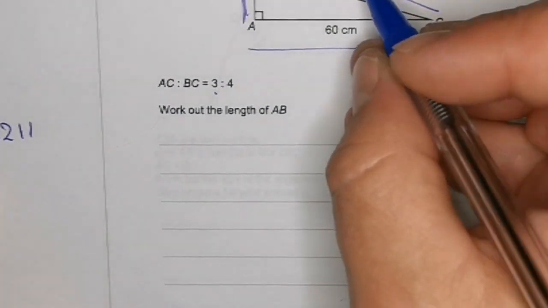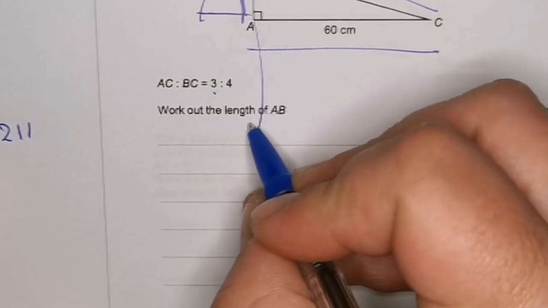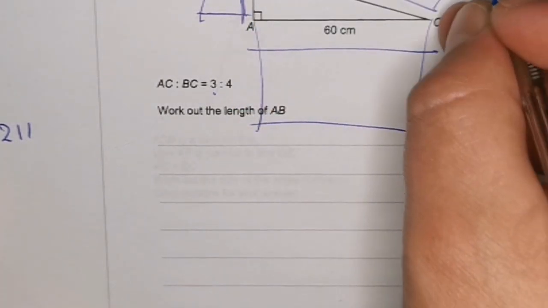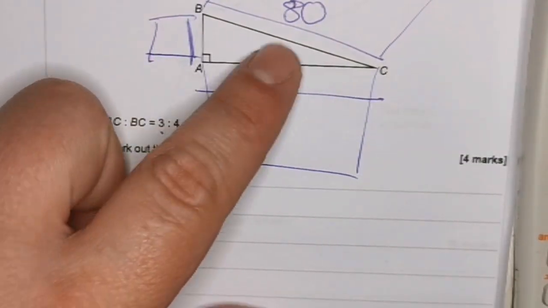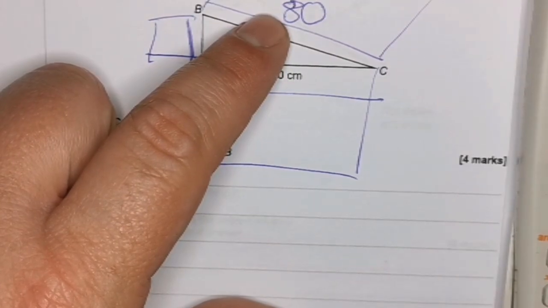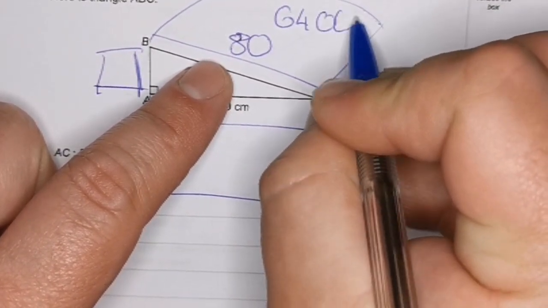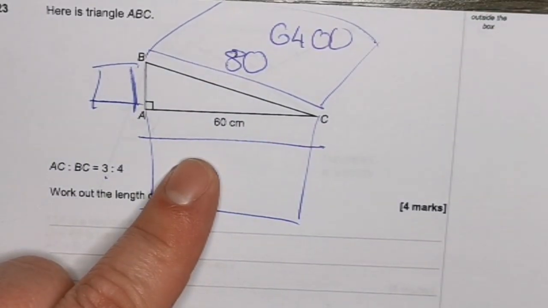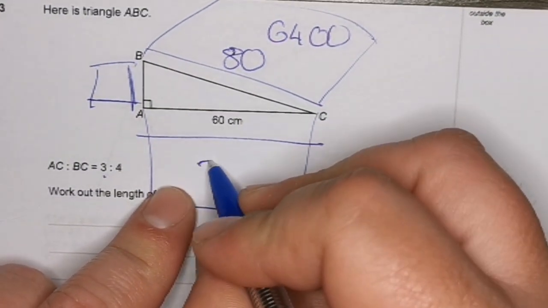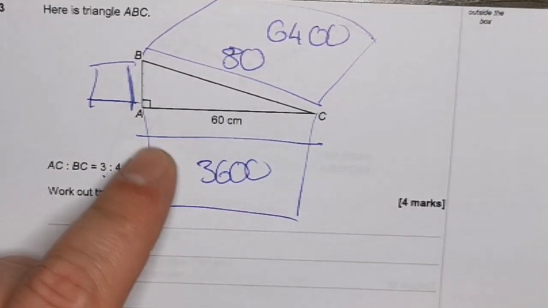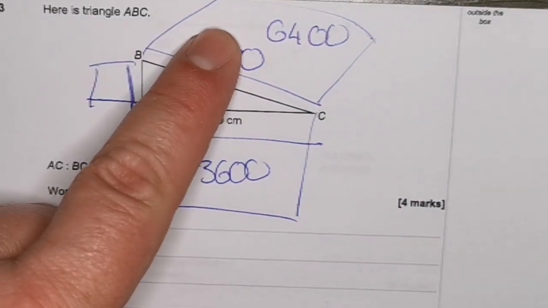Then using Pythagoras, I know that this one squared plus this one squared gets me this one squared. So going backwards, I suppose, 80 times 80, that is 6,400. 60 times 60, 3,600. So that square plus that square is that square.